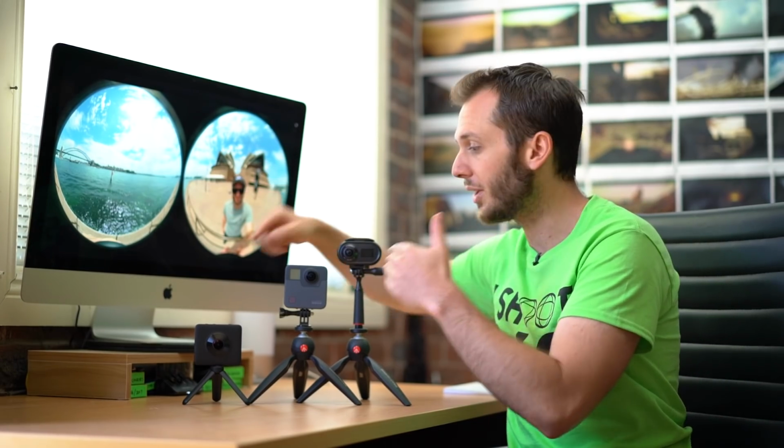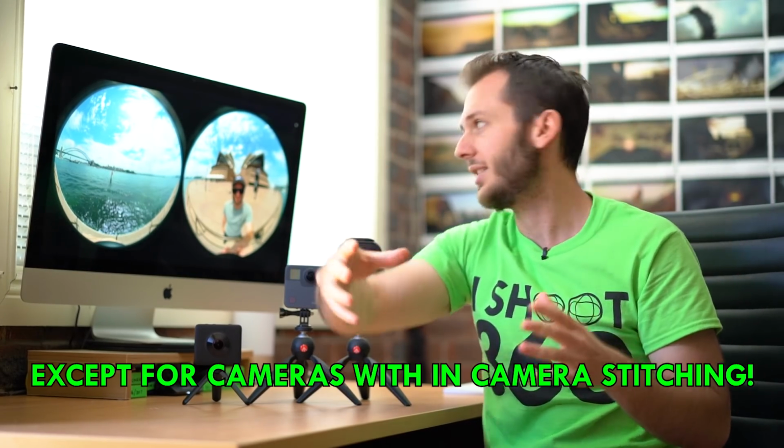Here we have the front and the back of the photo I took with my Xiaomi camera, and you can see it covers everything on each side of the lens. However, this photo hasn't been stitched. This is the photo you'll see if you import your footage directly from your SD card to your computer. You're going to see it in this format. It's not going to be flat, it's not going to be 360, it's going to look like this. So you need to stitch it.